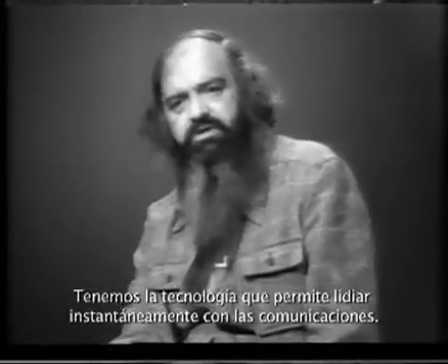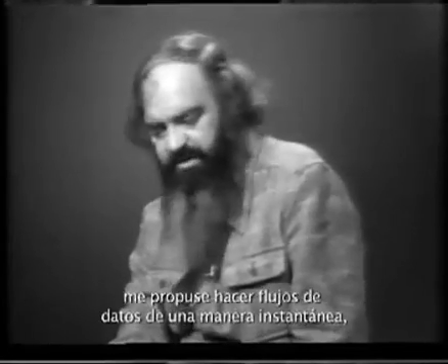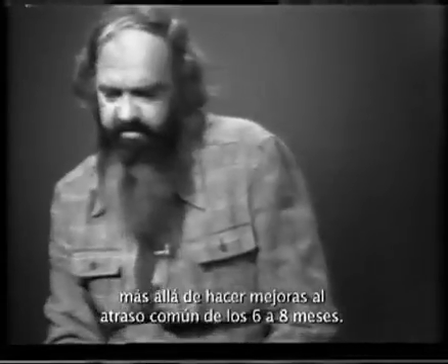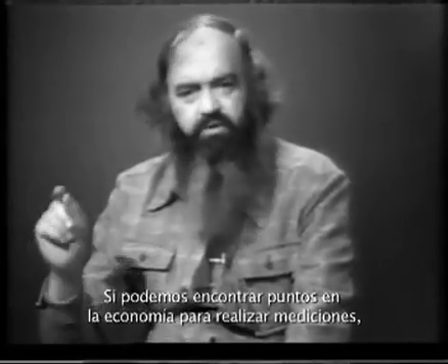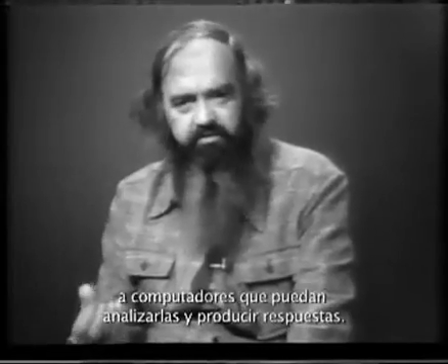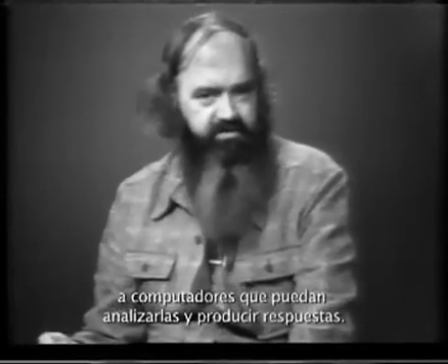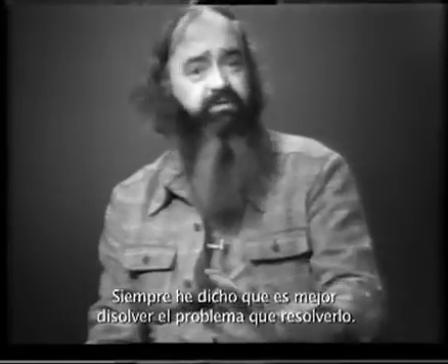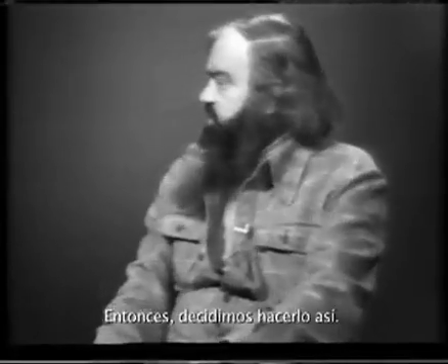We have a technology which deals instantaneously with communications. And so when I got to Chile, I determined to make data flow instantaneous. Never mind making an improvement on 6 to 8 months. The idea was just this. If we could find points in the economy at which to measure things, those measures would be sent every day, continuously, to computers which could analyze them and produce answers. Then we haven't got the problem with lag. I often say it's better to dissolve a problem than to solve it. So this is what we set out to do.